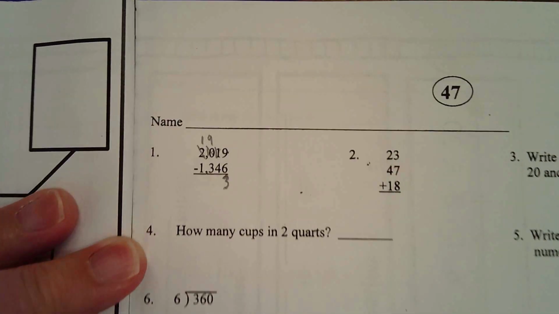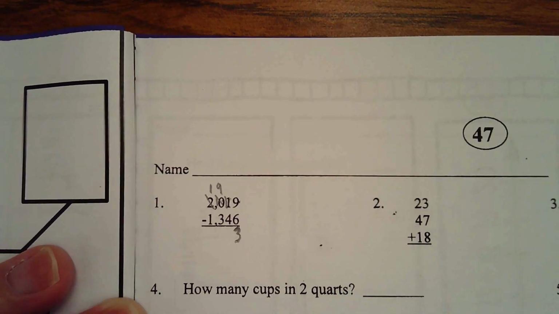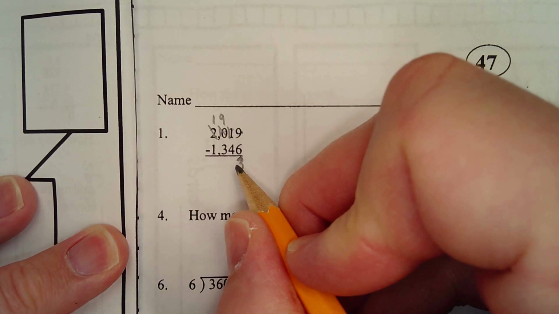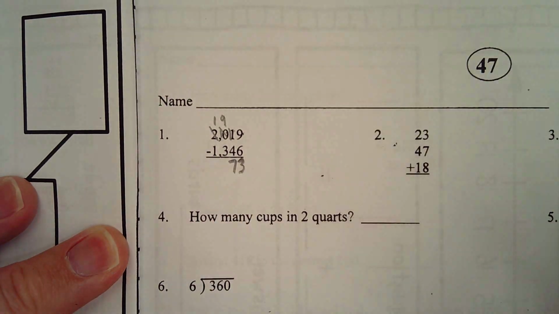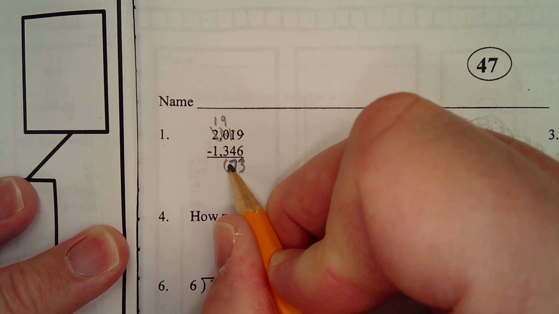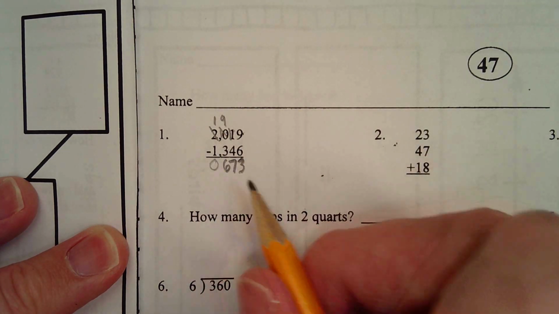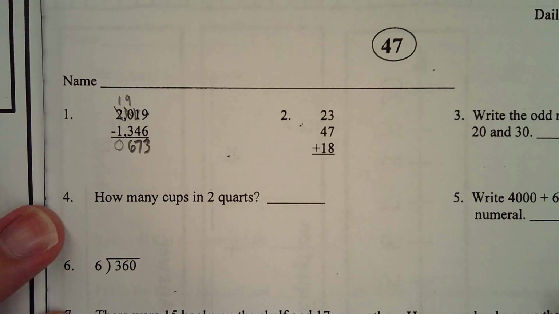All right. 11, take away 4 is 7. 9, take away 3 is 6. And finally, 1 take away 1 is nothing, right? So 673.